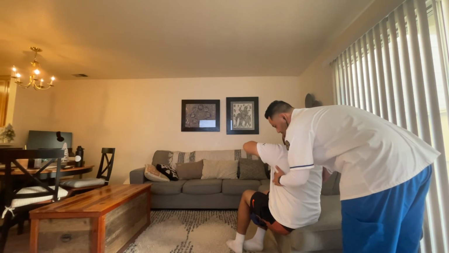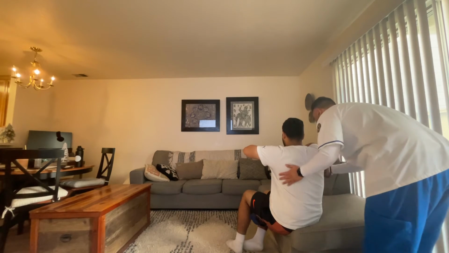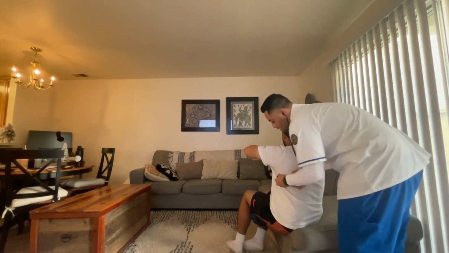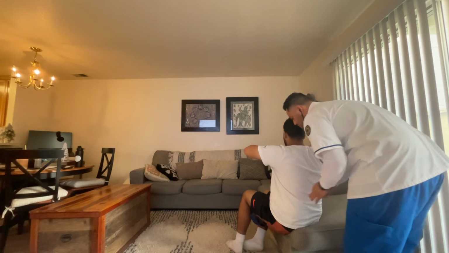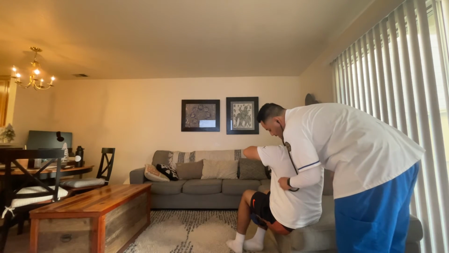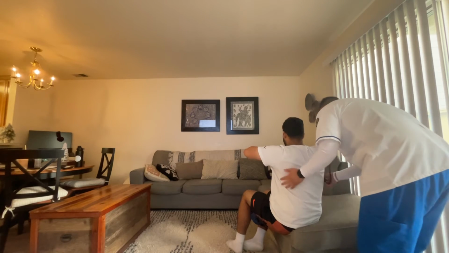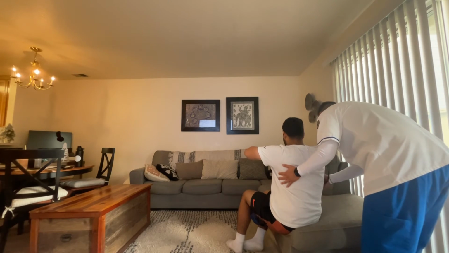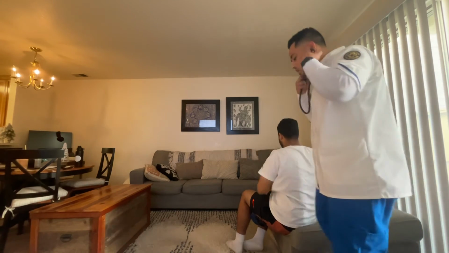Go ahead and give me a deep breath. Perfect. Go over to the right, front, deep breath. The middle, deep breath. Perfect. Middle on the right. Back left. Back right. And then one more. Perfect. Patient shows no adventitious breathing sounds.